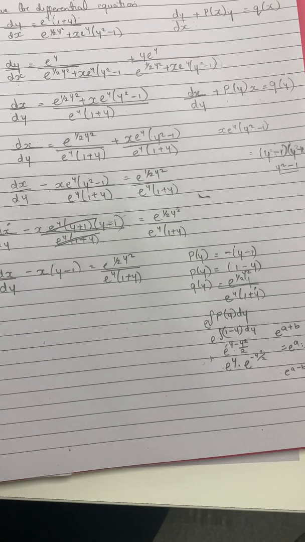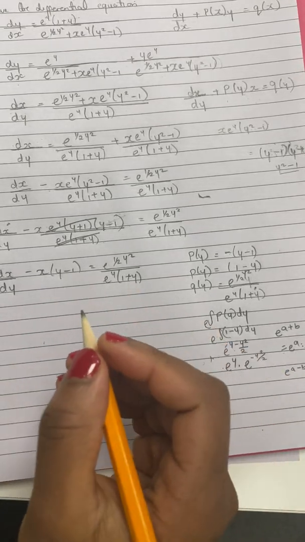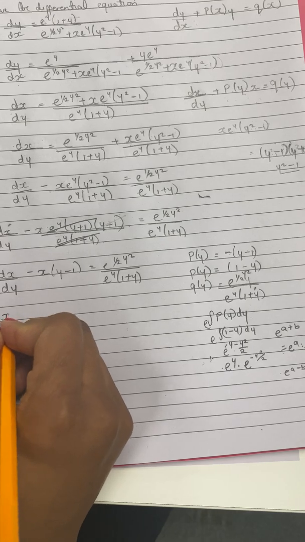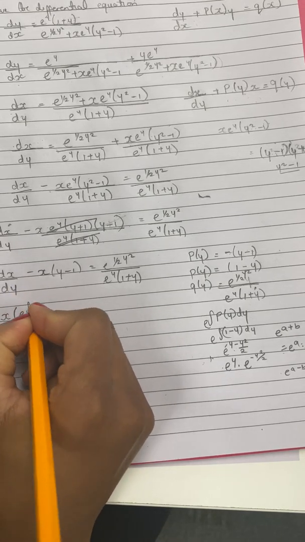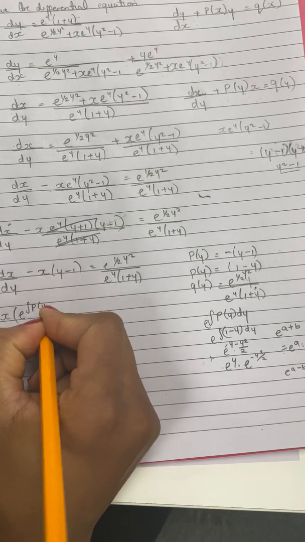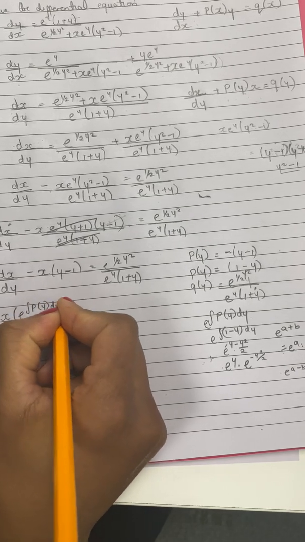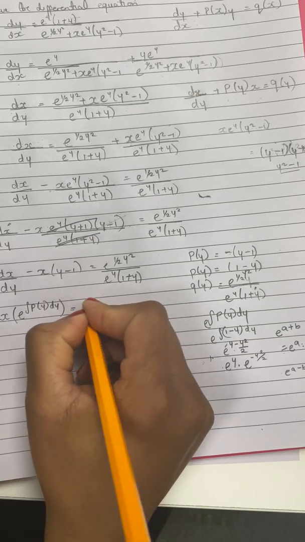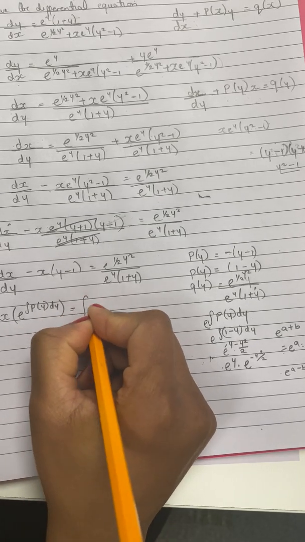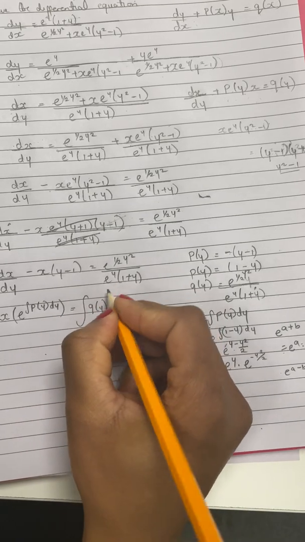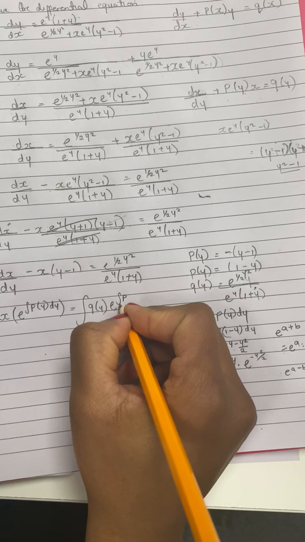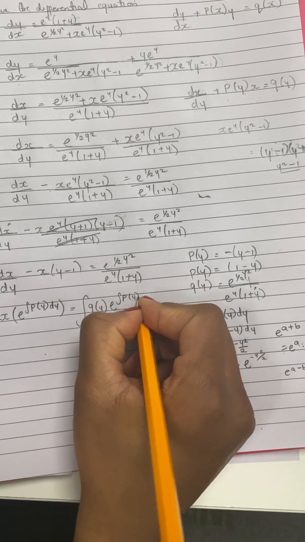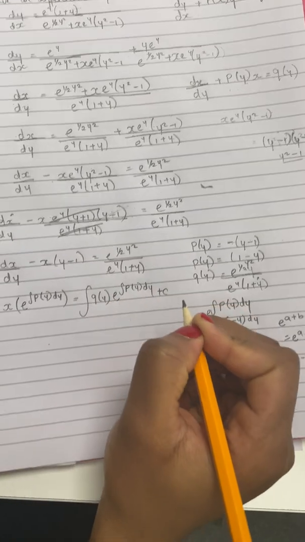So now we multiply the equation with our integrating factor, and our general solution now becomes x times our integrating factor, e to the power of the integral of p of y dy, is equal to the integral of q of y times our integrating factor e to the power of the integral of p of y dy, plus c.